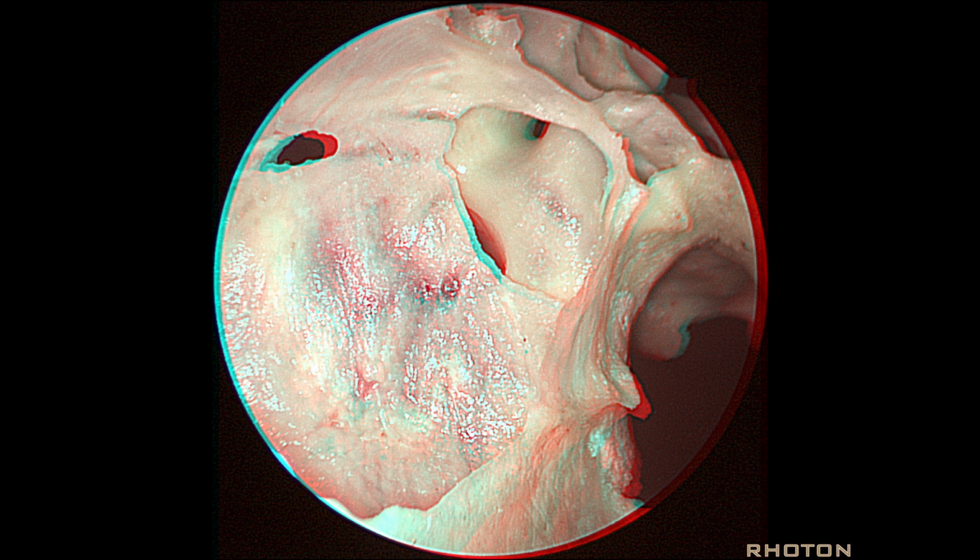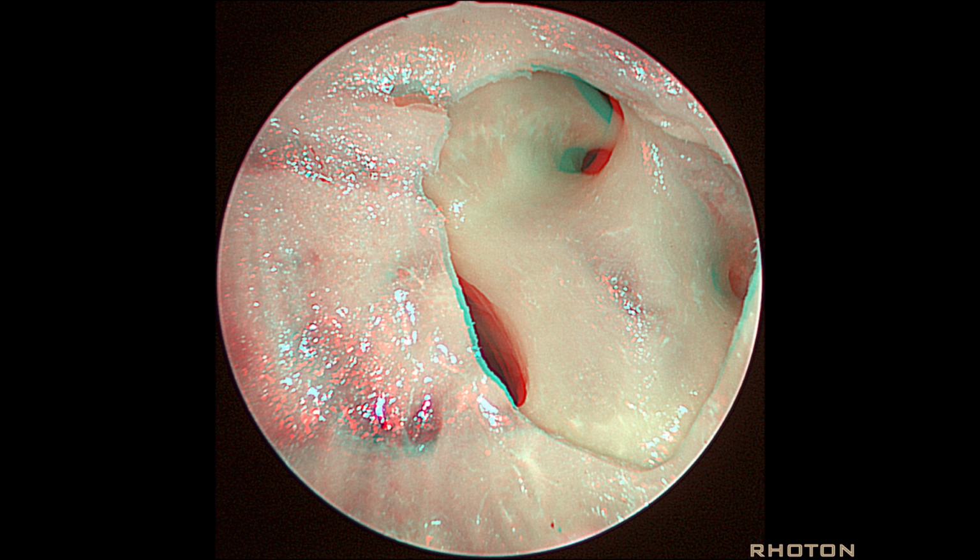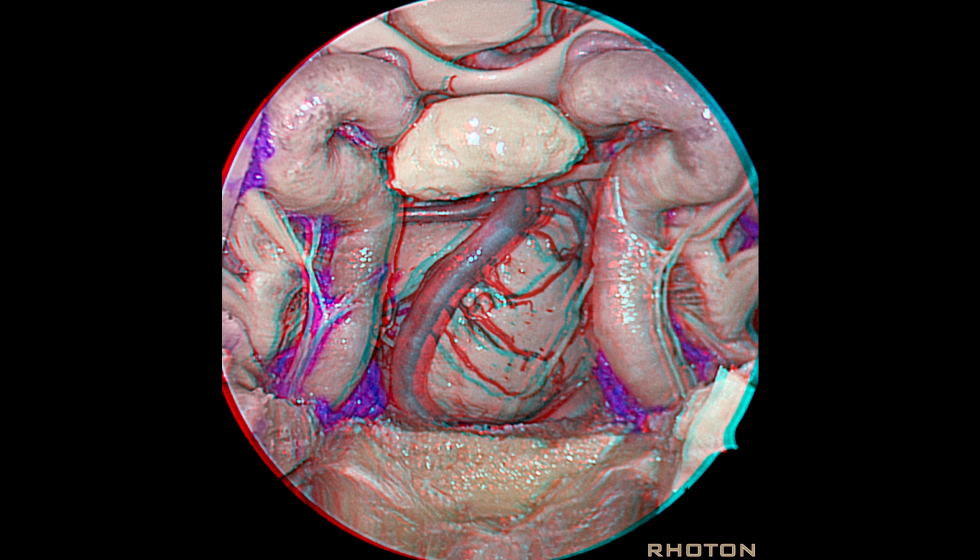and you can enlarge that opening then. It's better if you can do this all submucosally to get into the base of the pterygoid process that can be drilled away to widen the exposure to give you access to the clivus.